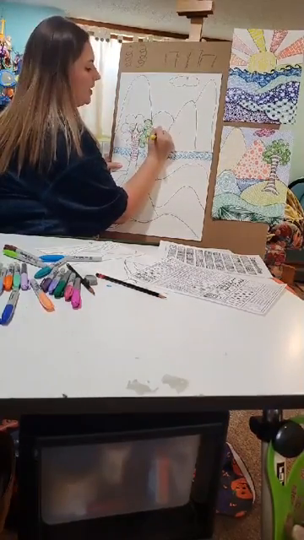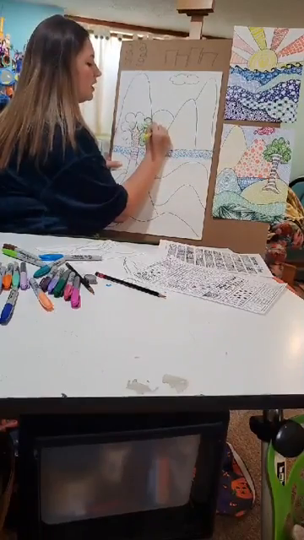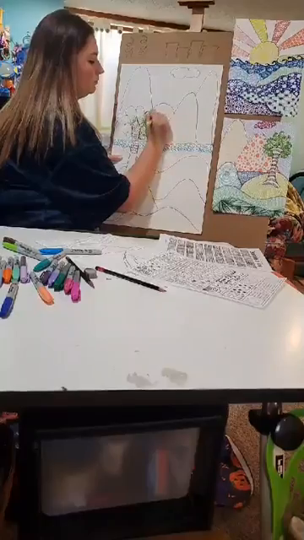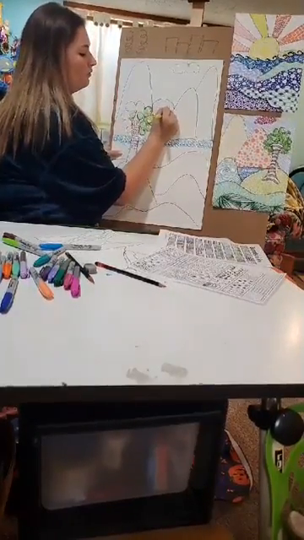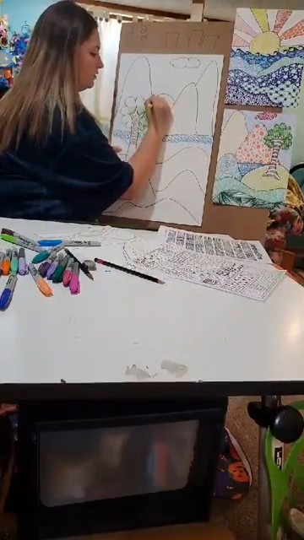So again, this is a pattern where I'm alternating two patterns. So I have these two lines that kind of look like rings. And again, I'm trying to fill the whole space.